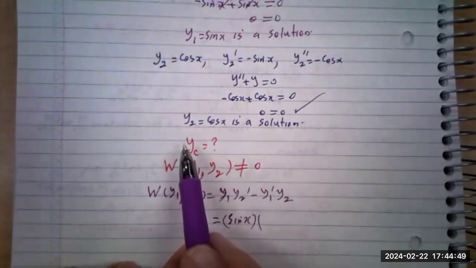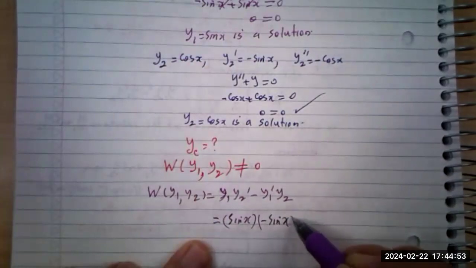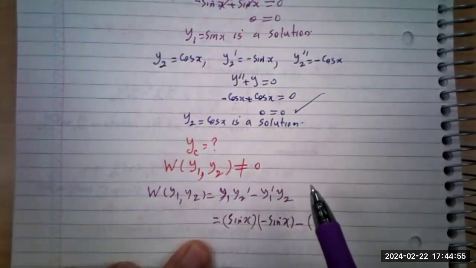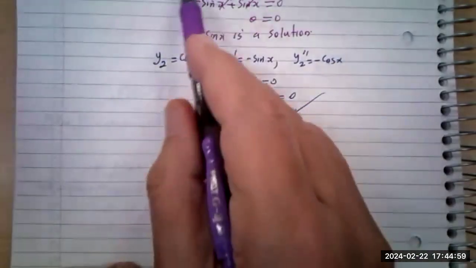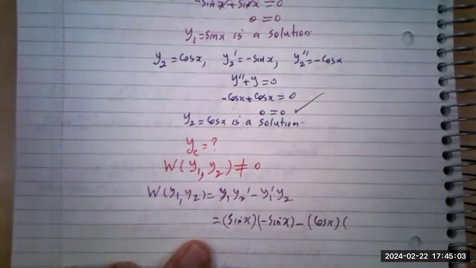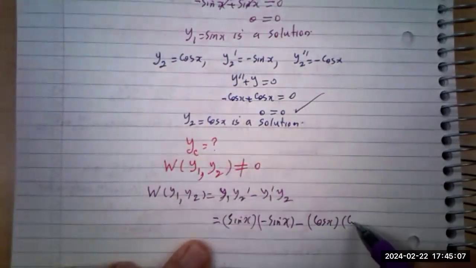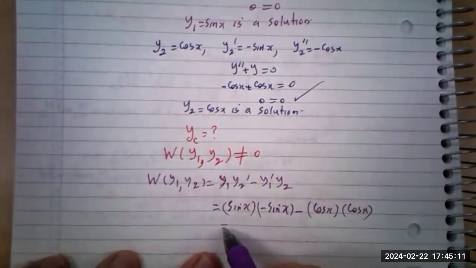What's Y2 prime? Negative sine, negative sine. Minus Y1 prime. What is Y1 prime? Cosine x, times Y2, which is cosine x.